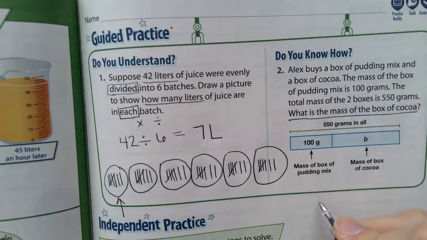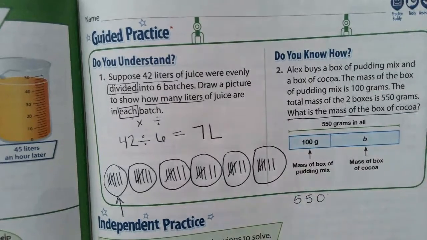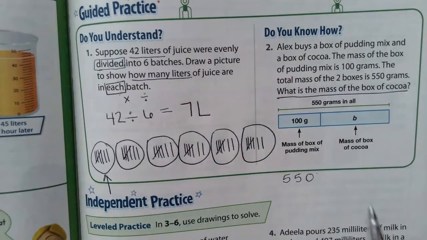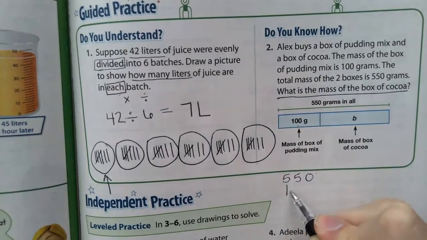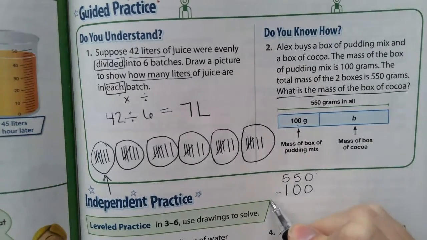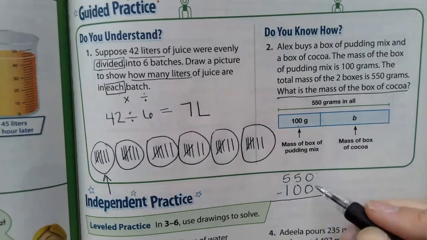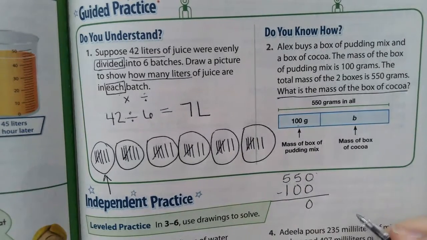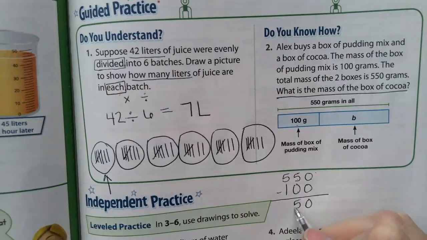So we start with 550 grams. Go ahead and write that out. And we have to subtract 100 to find the difference. Zero minus 0 is 0. 5 take away 0 is 5.